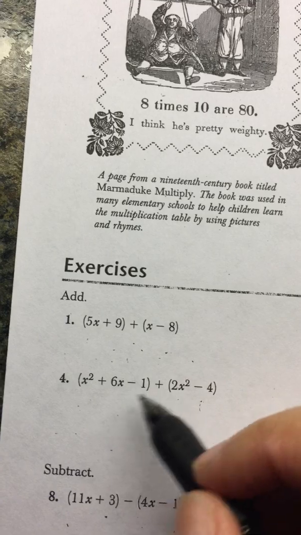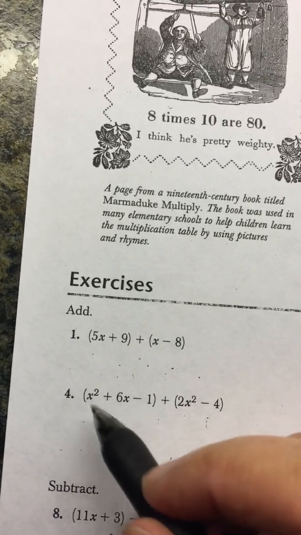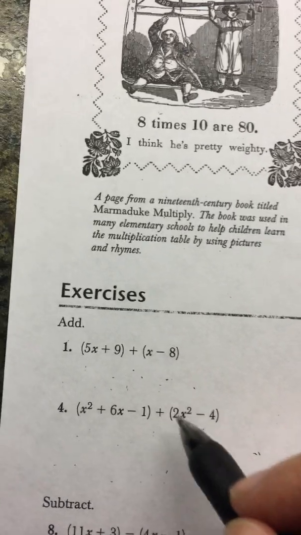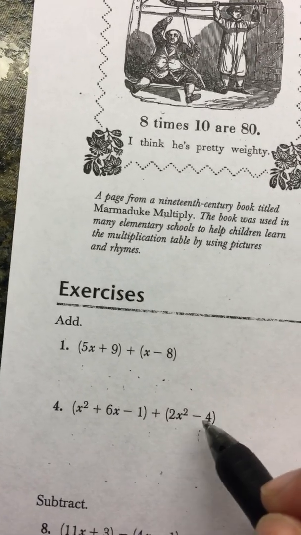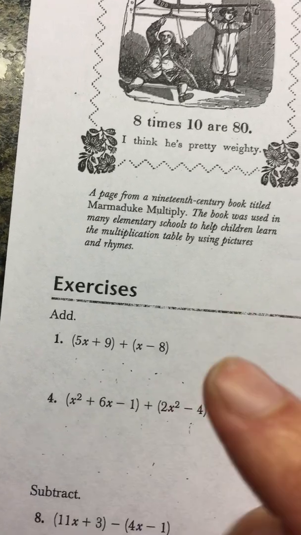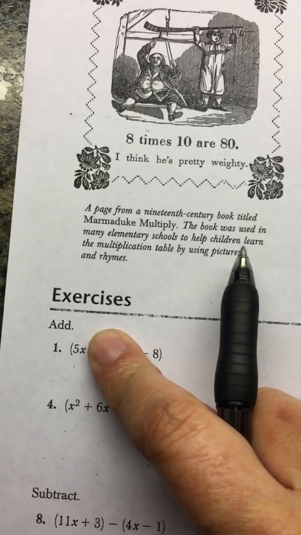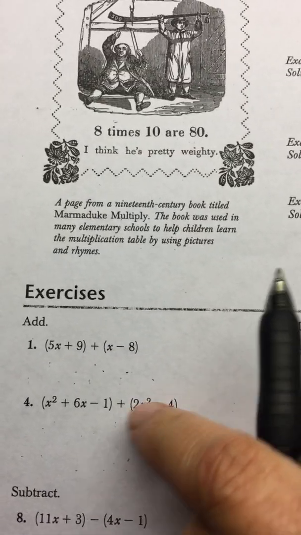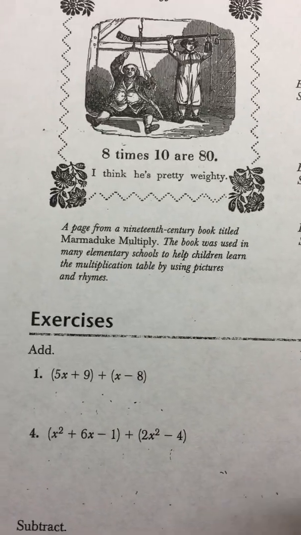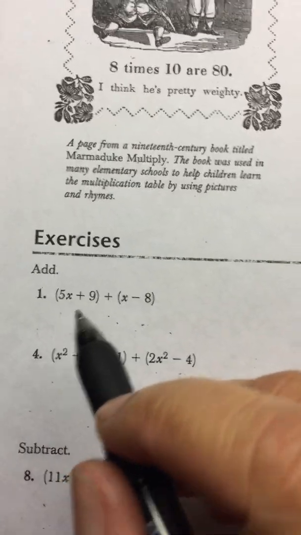So in this first parentheses in this number 4, there are 1, 2, 3 terms. This is a trinomial. Tri meaning 3. This parentheses has 2 terms separated by the minus sign, so this is a binomial, right? If it's a single term, like if this was just 5x, that would be a monomial. So monomial is a single term, binomial is 2 terms, and trinomial is 3 terms. And 4 and more are all considered polynomials too, just many terms. Okay, so there's a little vocab history.